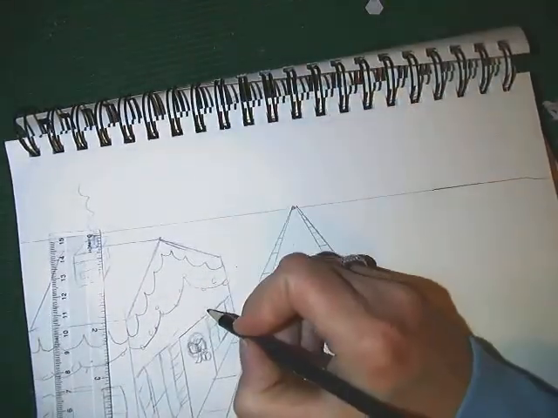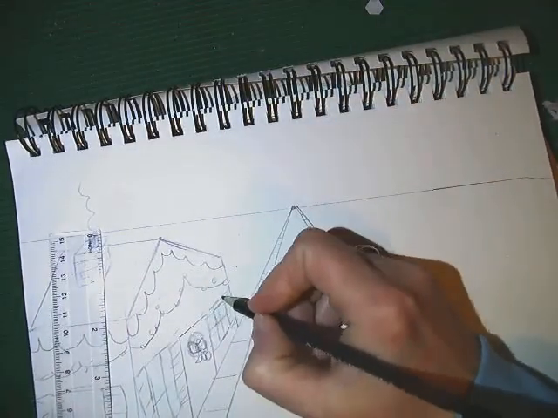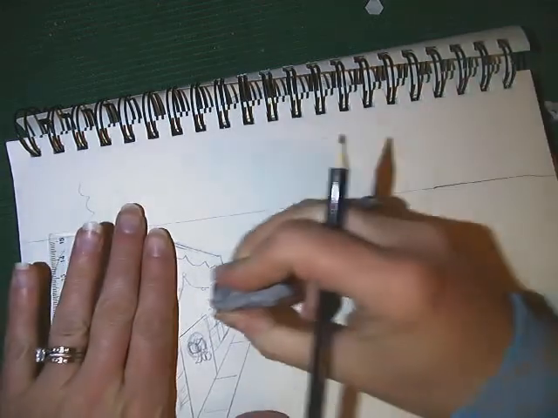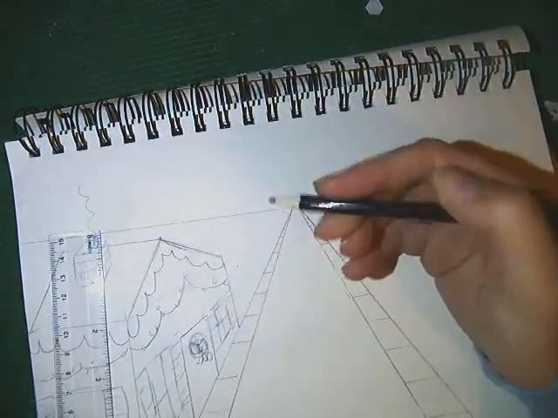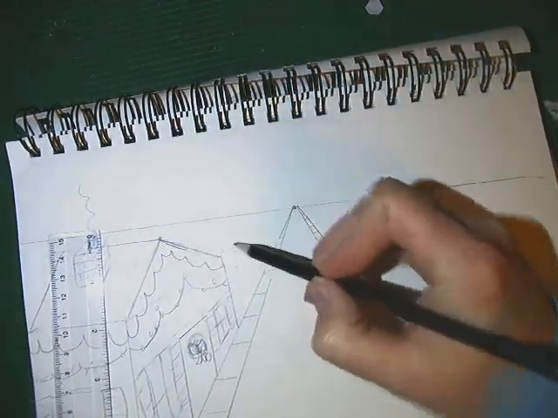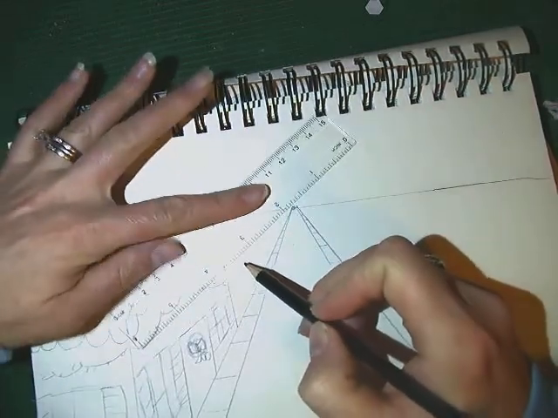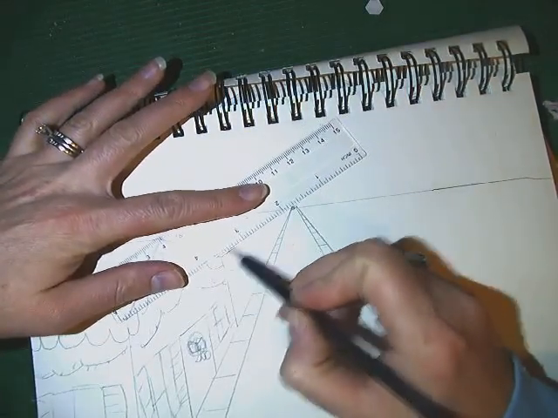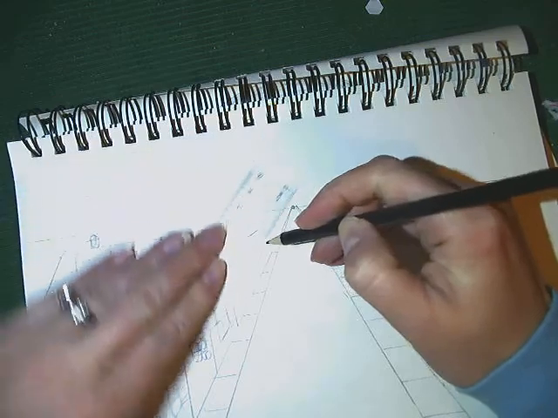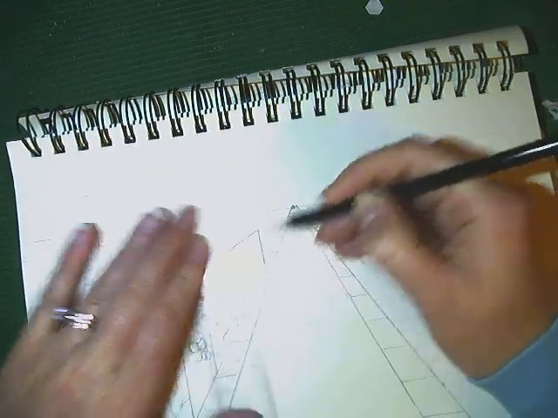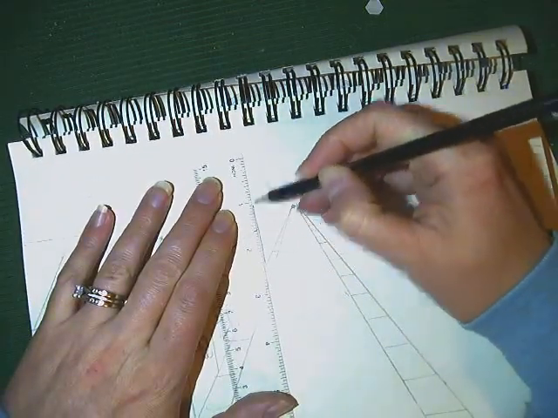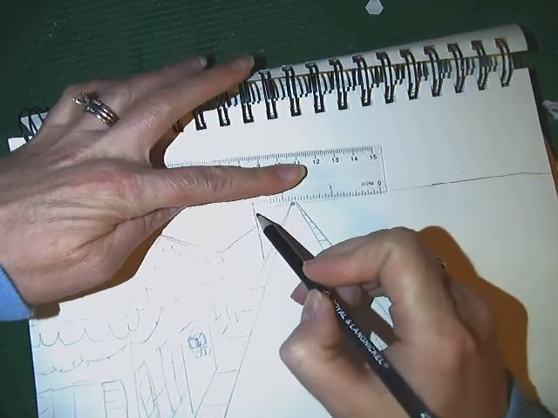So this could be somebody's house, or it could be a little shop. Have another place right next to it that's connected if we want. Maybe we can have another one next to that that's connected.